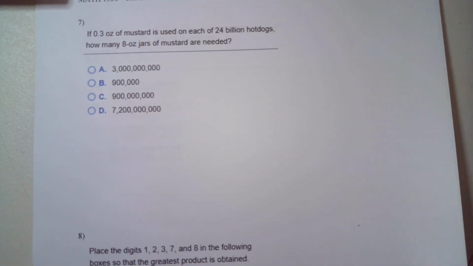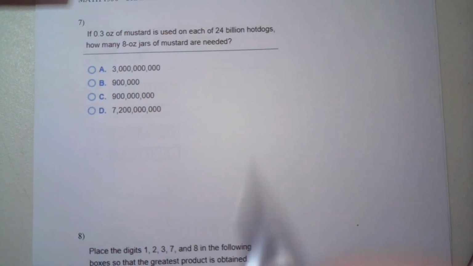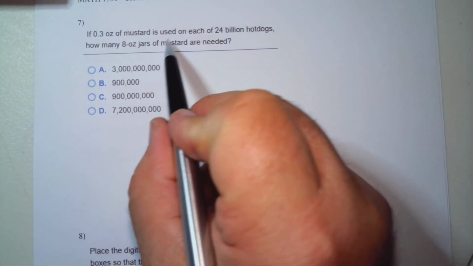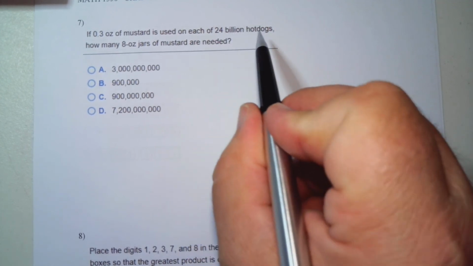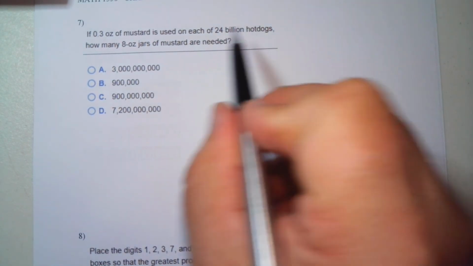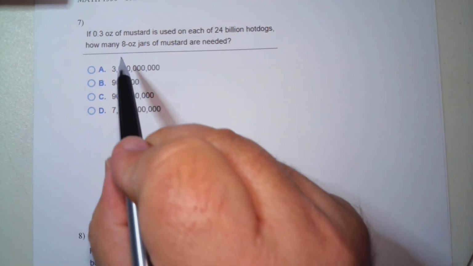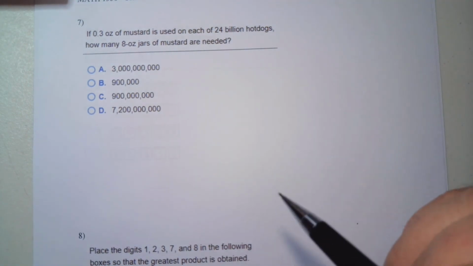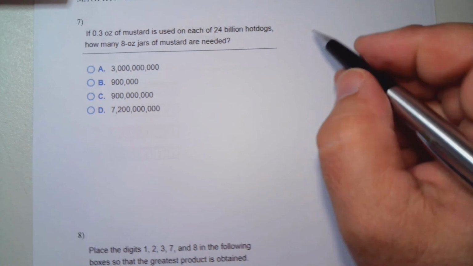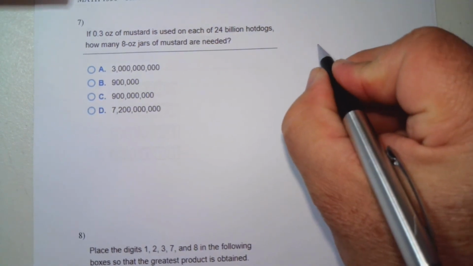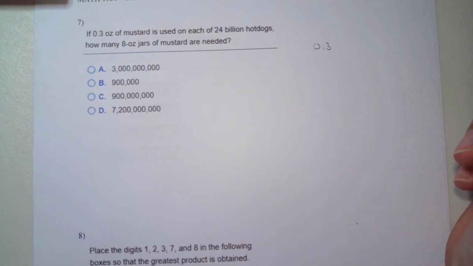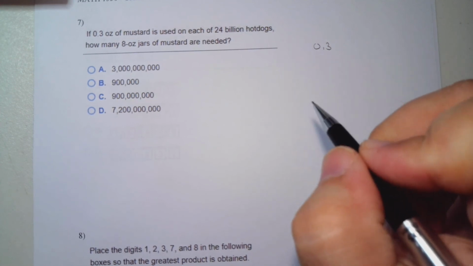Let's look at number 7. If 0.3 ounces of mustard is used for each of 24 billion hot dogs, how many 8-ounce jars of mustard are needed? So what we have is, you have 0.3 per each hot dog.